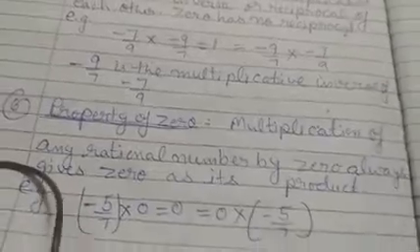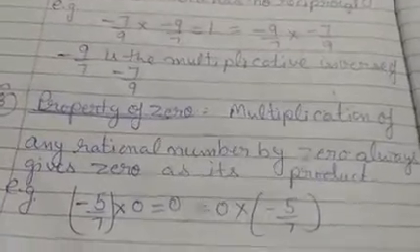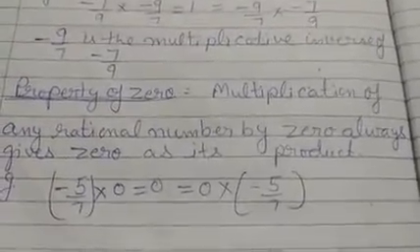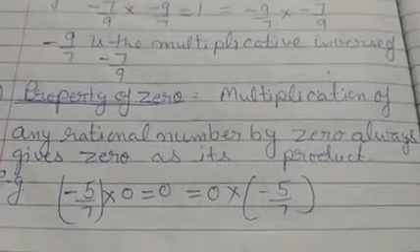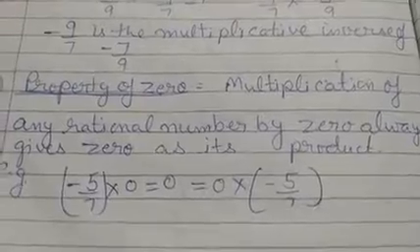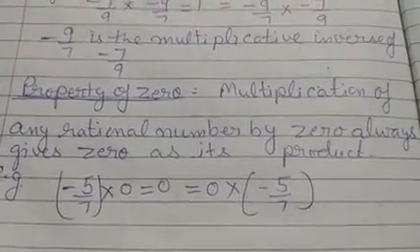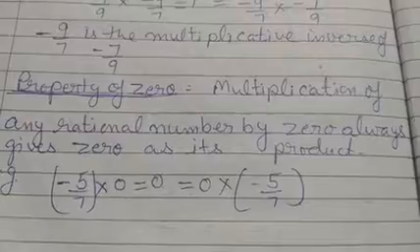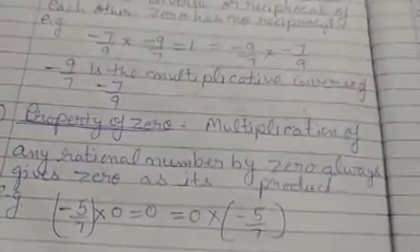Next is property of 0. If we multiply any rational number with 0, that gives you 0. Like minus 5 by 7 into 0 is equal to 0, or 0 multiplied by minus 5 by 7. So that is the property of 0.